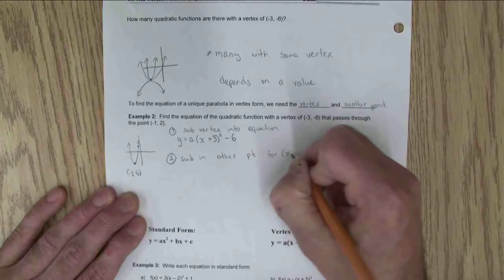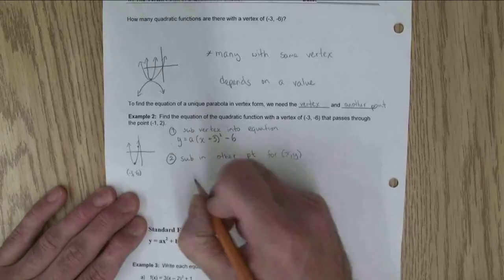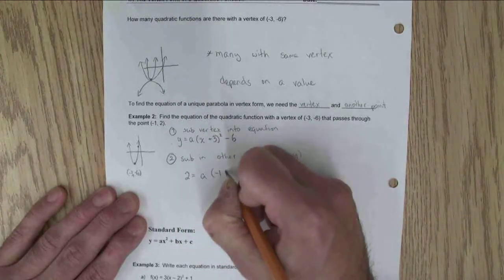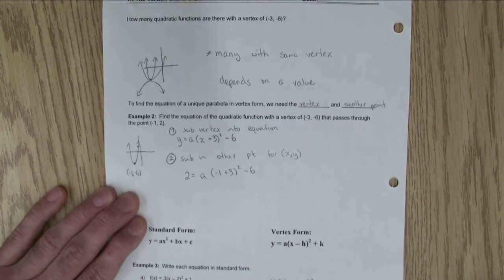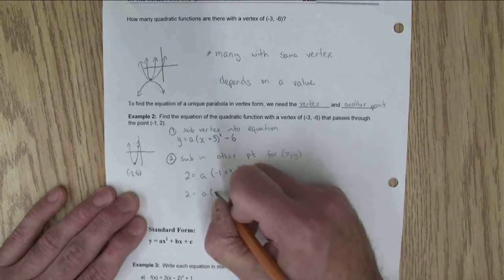Once I've done that, I'm left with an equation with just the A value. I can solve what A value makes that true. In this case, my other point is x equals -1 and y equals 2, so I'm going to sub those in. 2 is equal to A times (-1 plus 3) squared minus 6. Now it's an equation that I just have to solve. So 2 equals A times 2 squared minus 6.